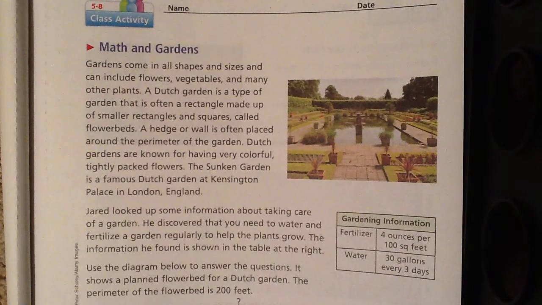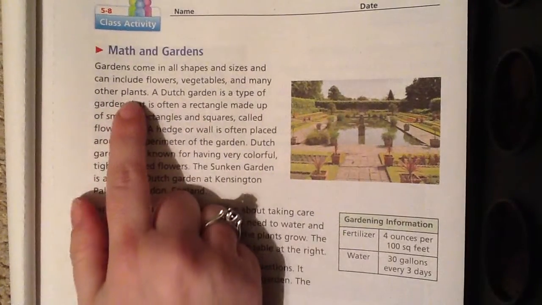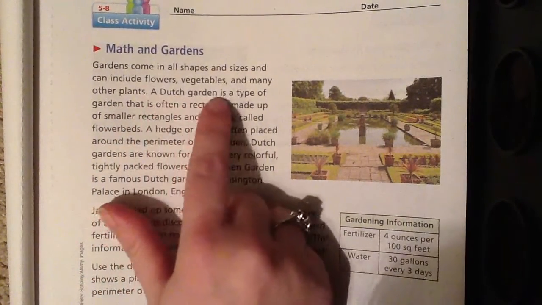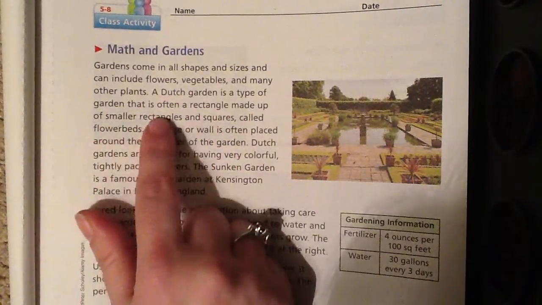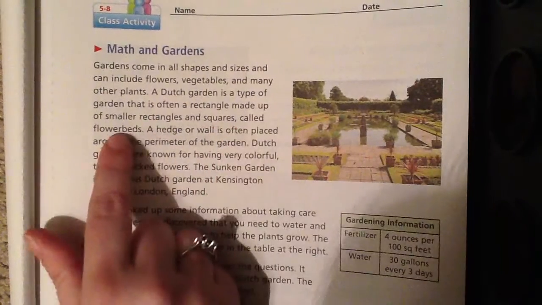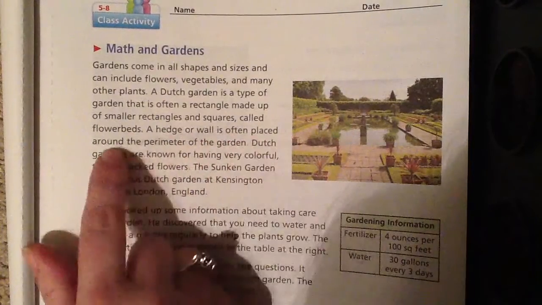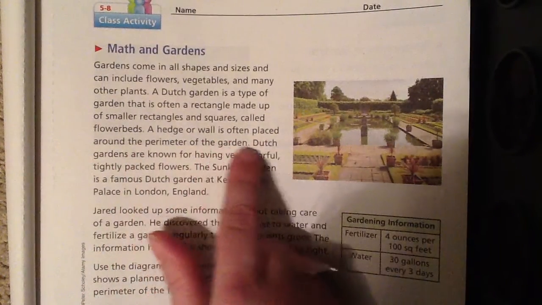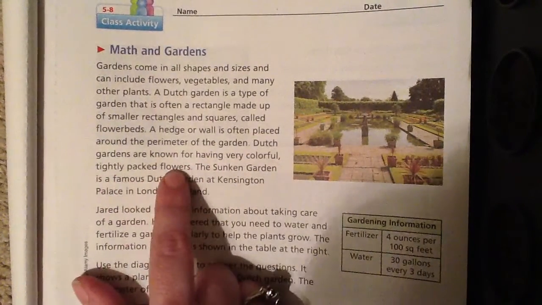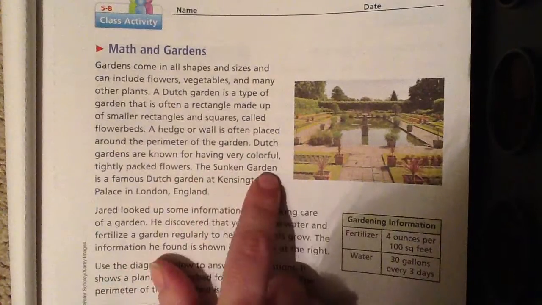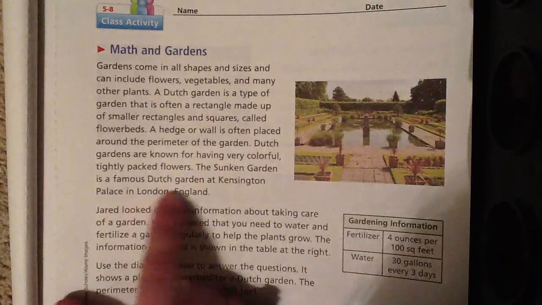Gardens come in all shapes and sizes and can include flowers, vegetables, and many other plants. A Dutch garden is a type of garden that is often a rectangle made up of smaller rectangles and squares called flower beds. A hedge or wall is often placed around the perimeter of the garden. Dutch gardens are known for having very colorful, tightly packed flowers. The Sunken Garden is a famous Dutch garden at Kensington Palace in London, England.